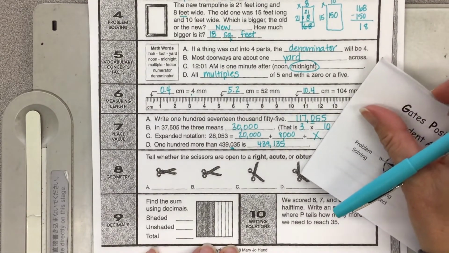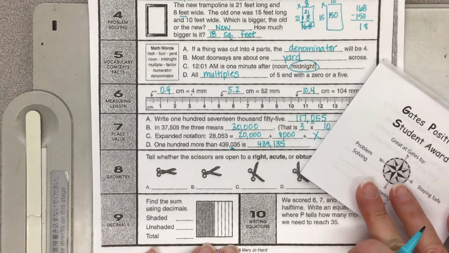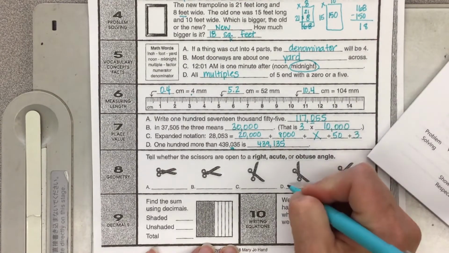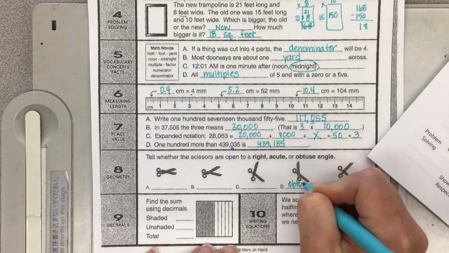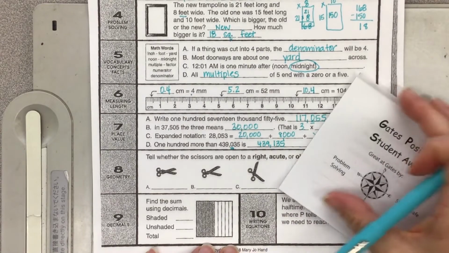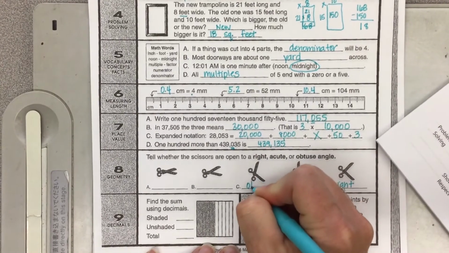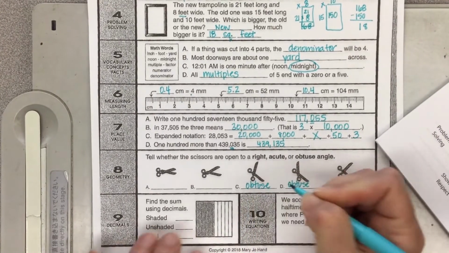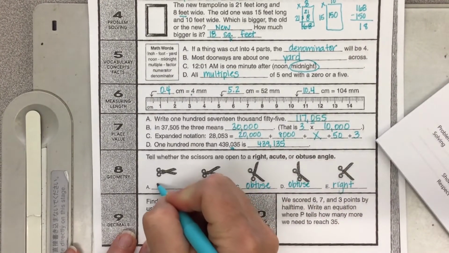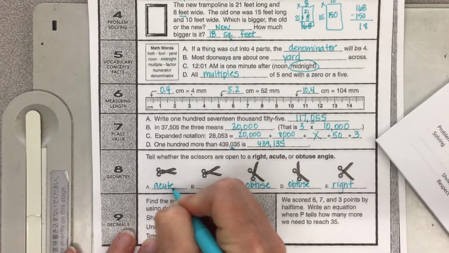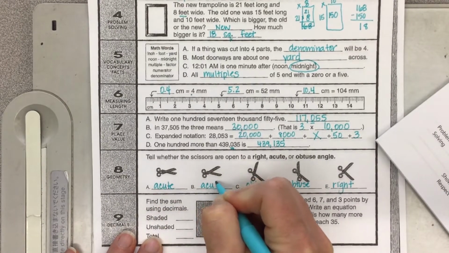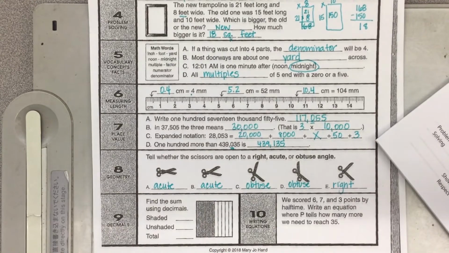Wait, no. Nope, it's obtuse. It's greater than 90 degrees, so it's an obtuse angle. C is really close, but when you hold it up, you'll see it's a little bit bigger. Not that close. And A and B are cute little angles. I actually got half of it right.